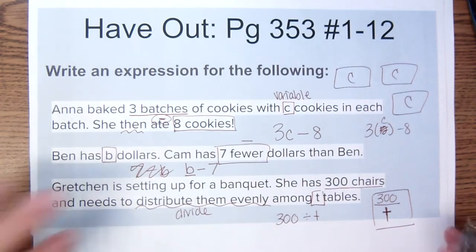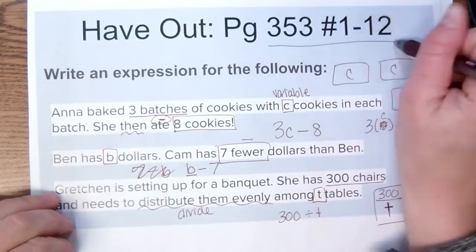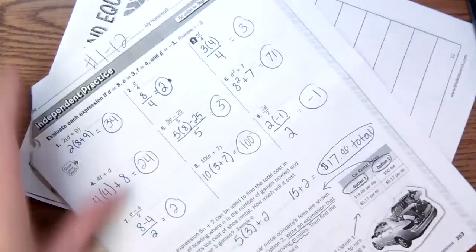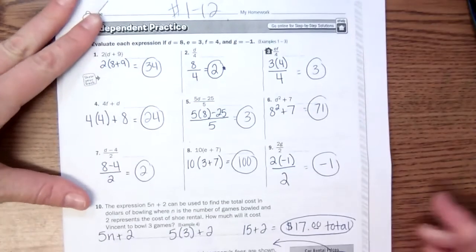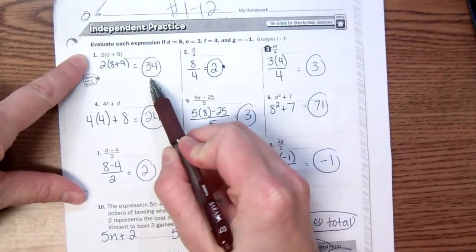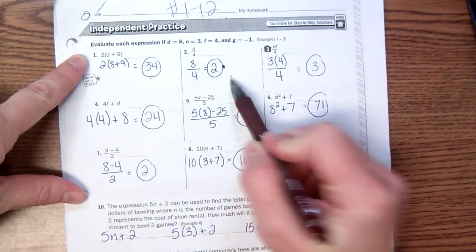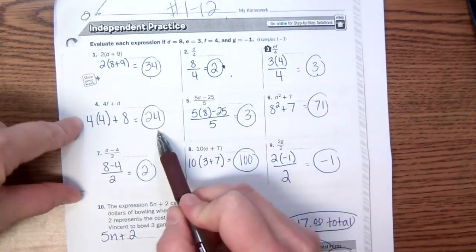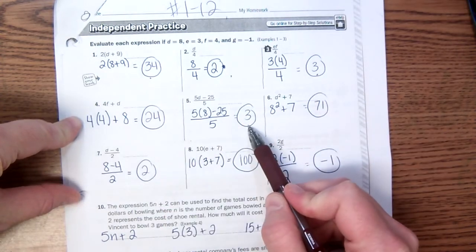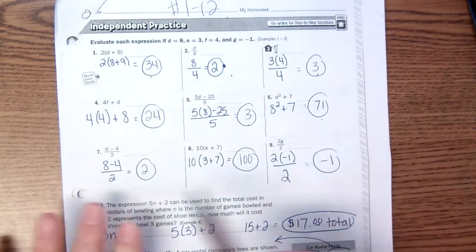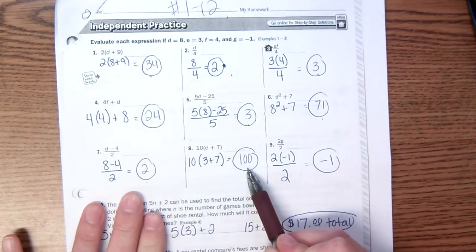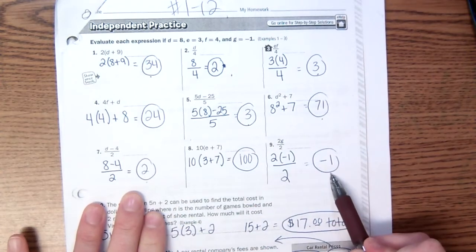All right. Okay. Let's turn to page, you guys are on 353, 1 through 12. Let me give you some answers, and then I'll go over those difficult ones down at the bottom. So top ones. Number 1 is 34. Number 2 is 2. Number 3 is 3. Number 4 is 24. Number 5 is 3. Number 6 is 71. Number 7 is 2. Number 10 is 100. Number 9 is -1 because a negative divided by a positive is a negative.